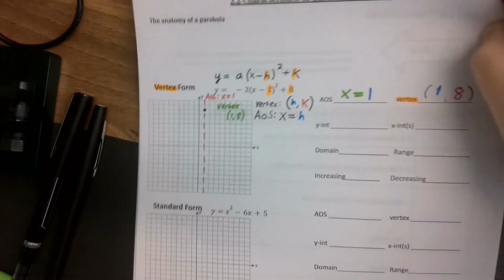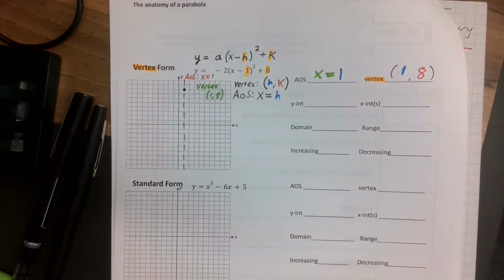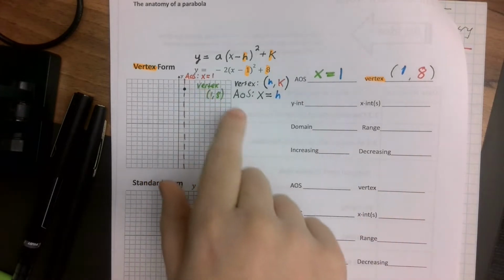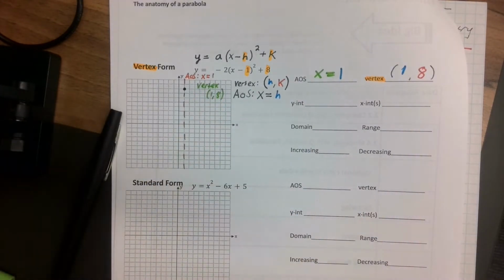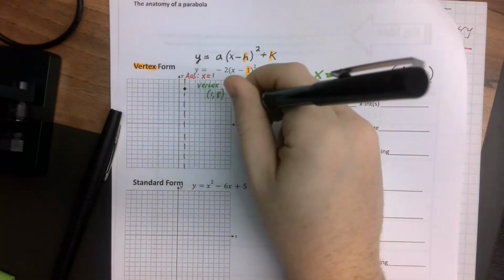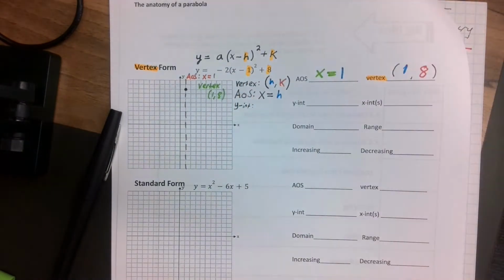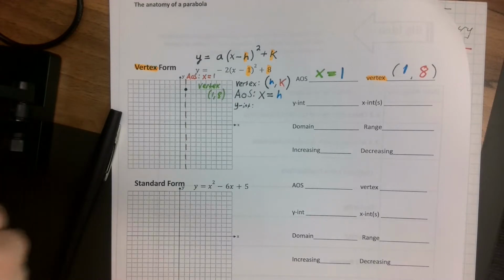Well, that's not going to help us with this graph, right? I mean, sure, we know that for the y-intercept x is going to be 0, but how will that actually help us here? Well, that's just it, though. We do know that our x should be equal to 0.